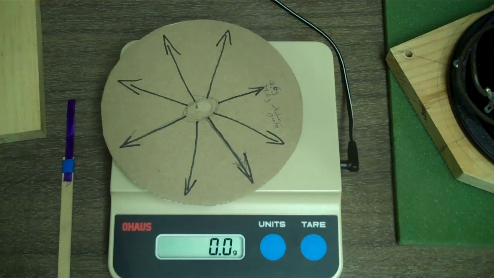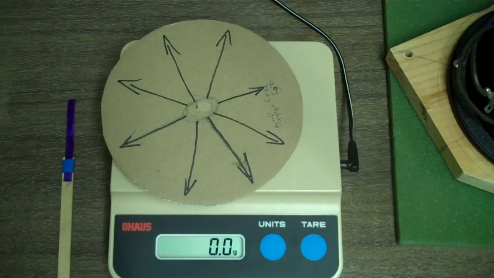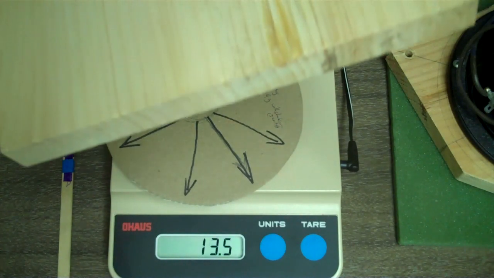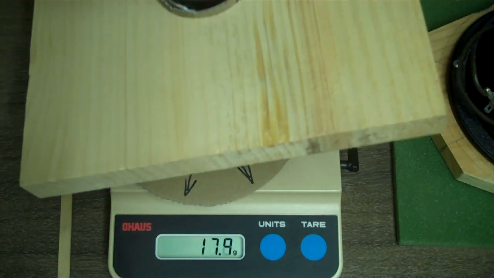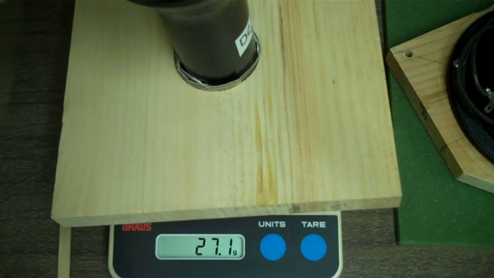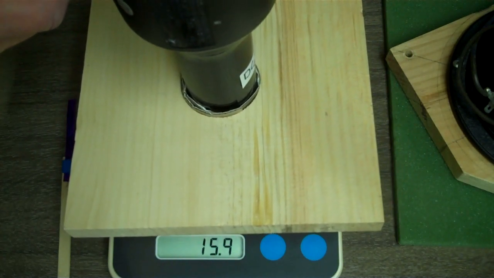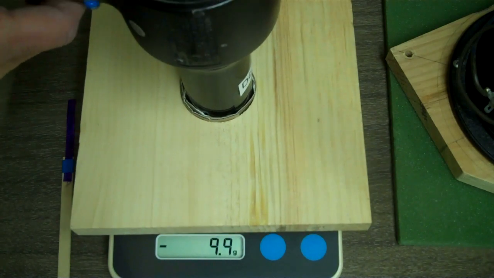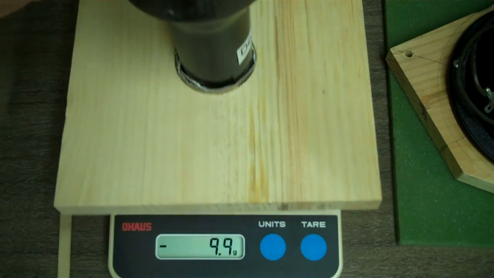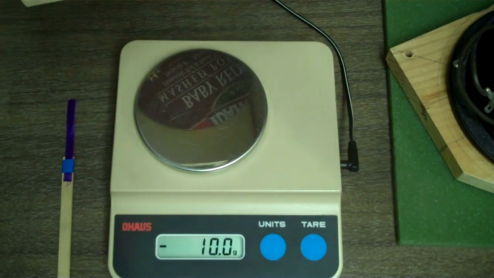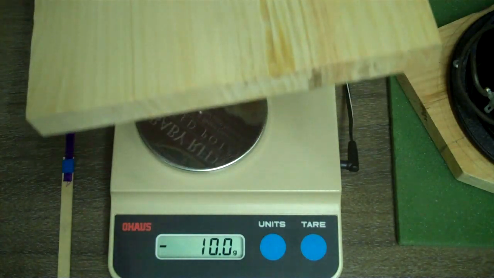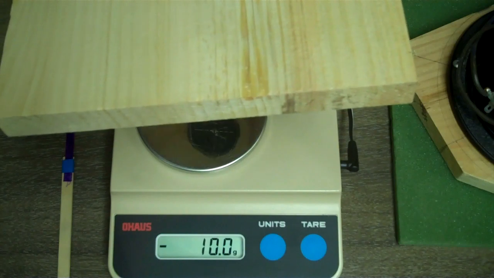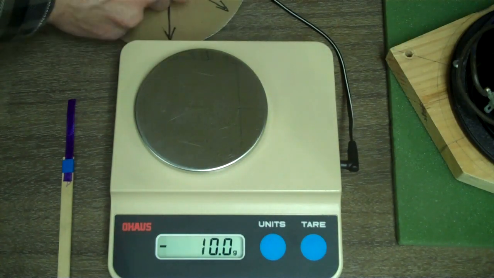So let's try that. From 0, I'll turn on the fan. You're going to see the weight increase more, and then as we get closer, it goes negative, and we've actually picked up the wing. When I turn the fan off, it falls down again.